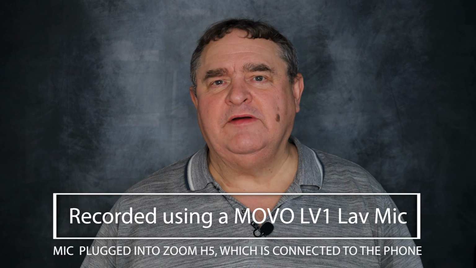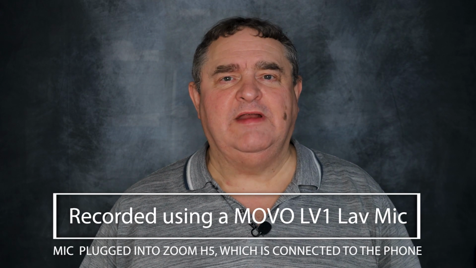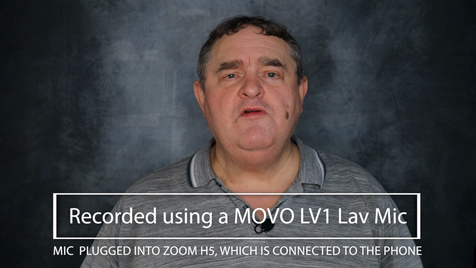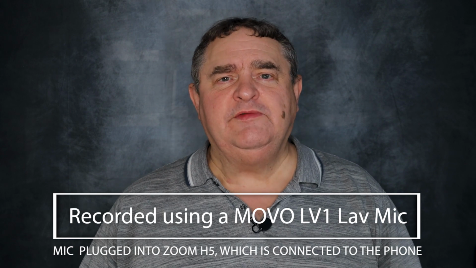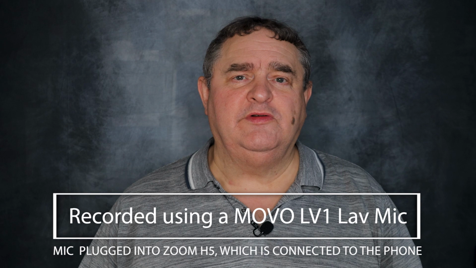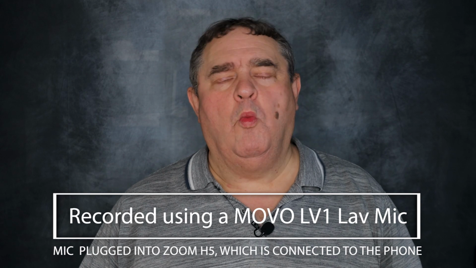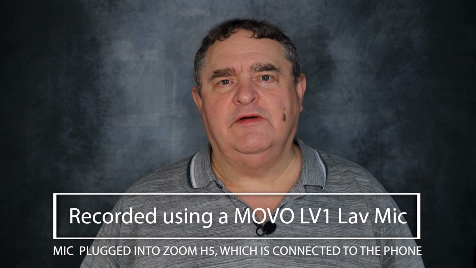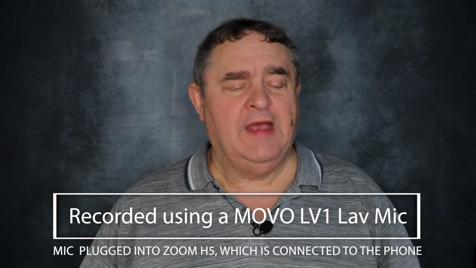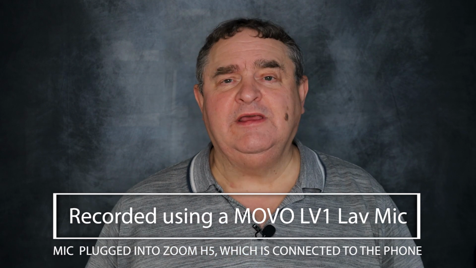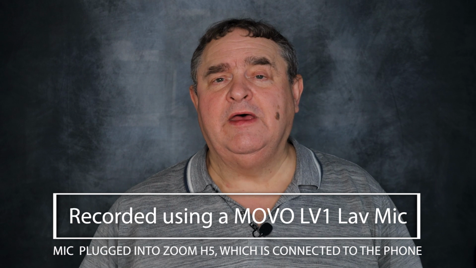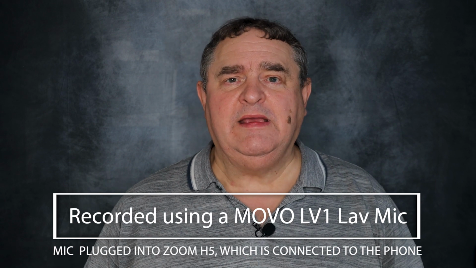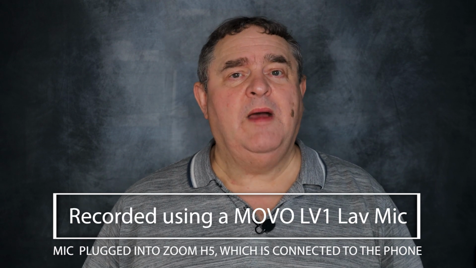This is now how I sound using an inexpensive lavalier microphone. It's the Movo LV1, which is very similar, if not identical, to the Boya BY-M1. Both are around $15 thereabouts. And I've got this one plugged into the 3.5mm socket on the side of the mic capsule on the Zoom H5.